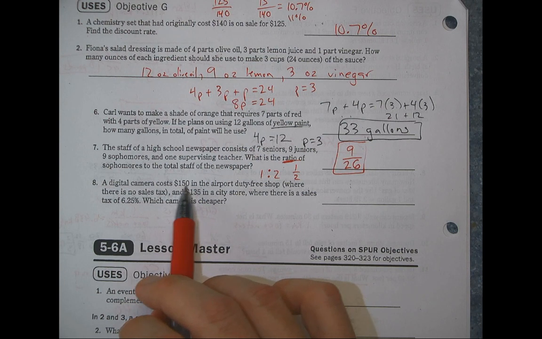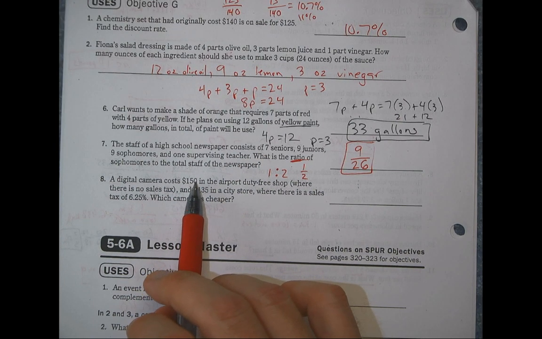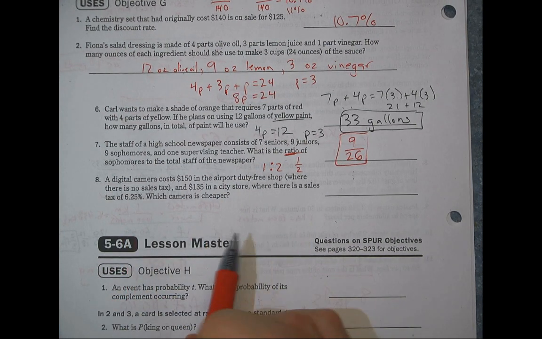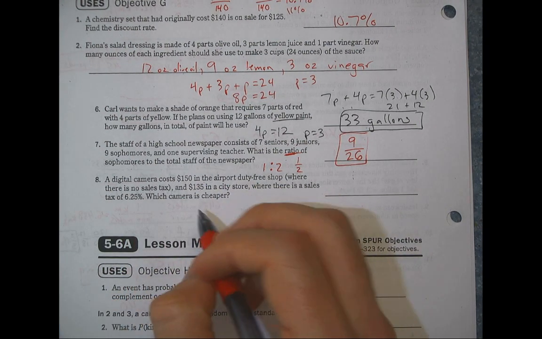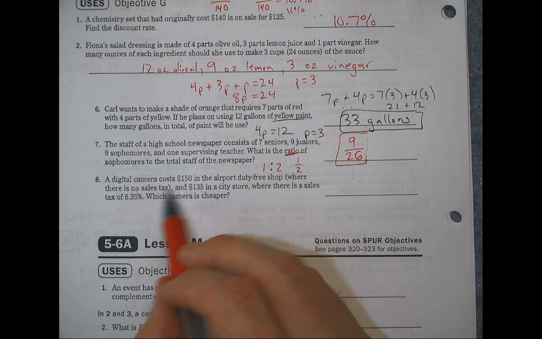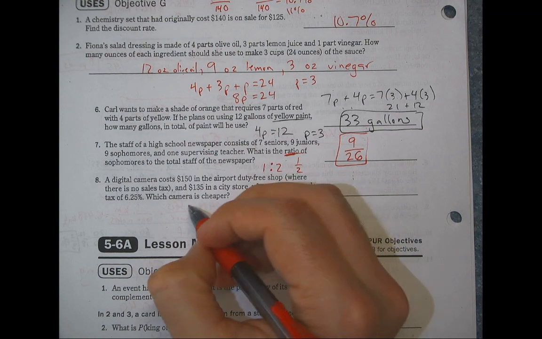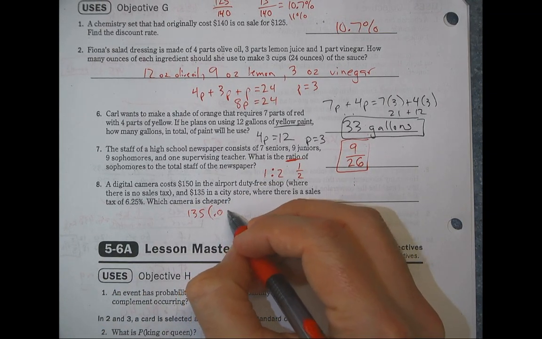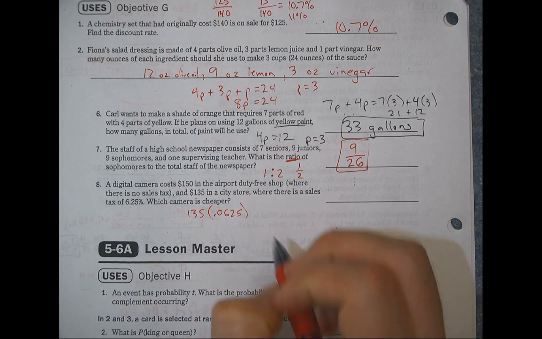So the first one just cost $150 flat, no tax, nothing extra. This one's $135 plus a 6.25% tax. So what we want to do is we want to go find out how much is this going to cost with the tax. So 2 ways to go about it. You can go ahead and find the tax, which would be 135 times the percent. Move it 2 to the left, 0.0625. That'll give you the tax.